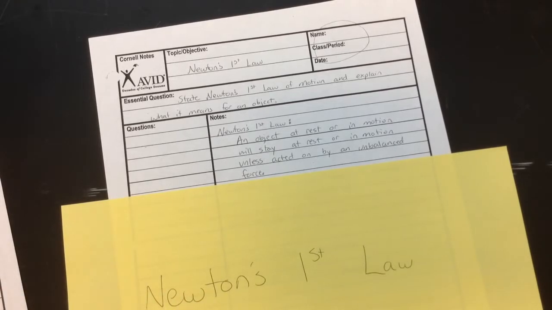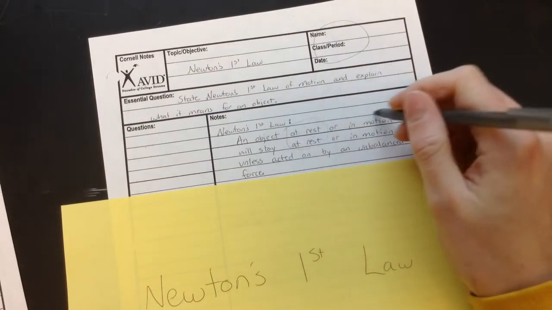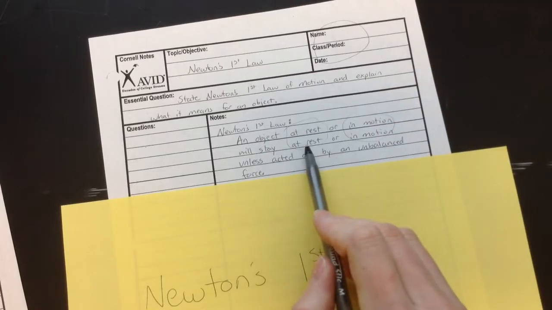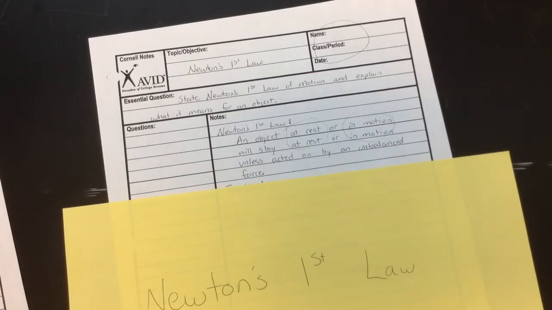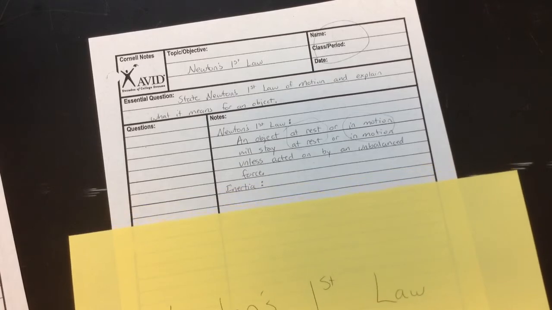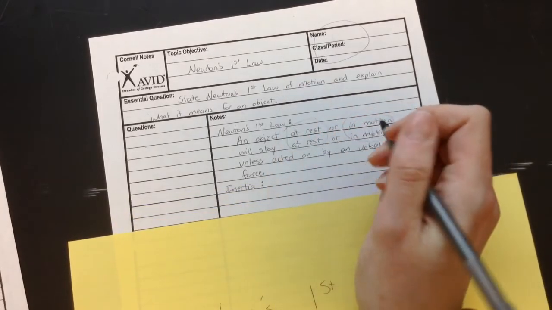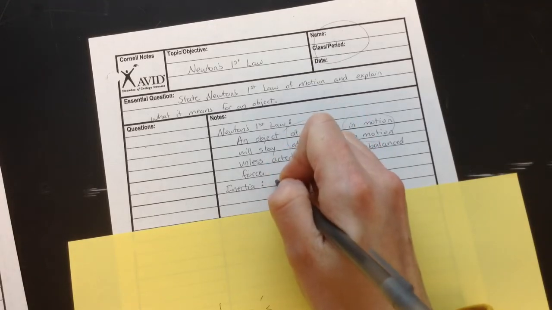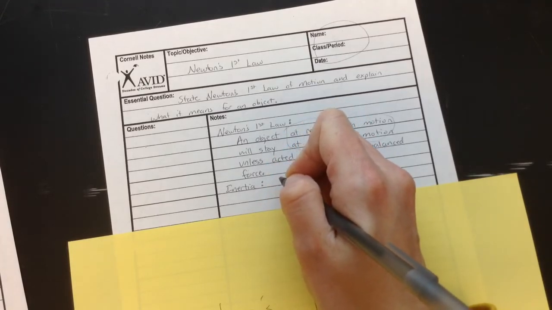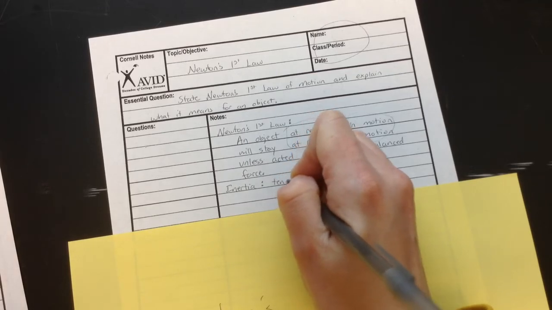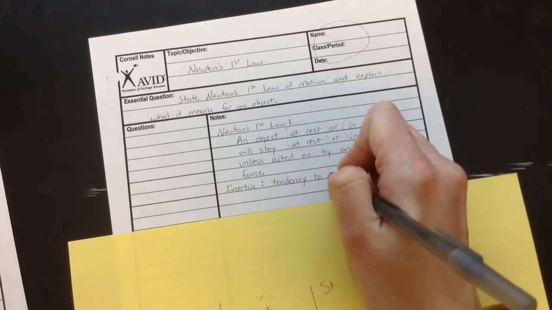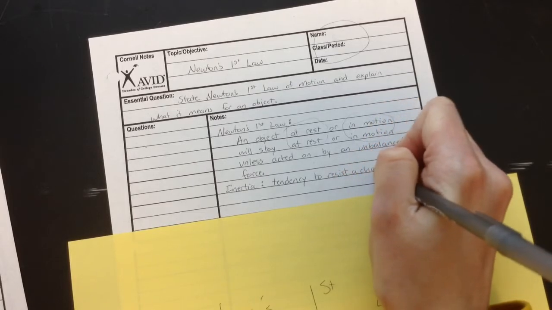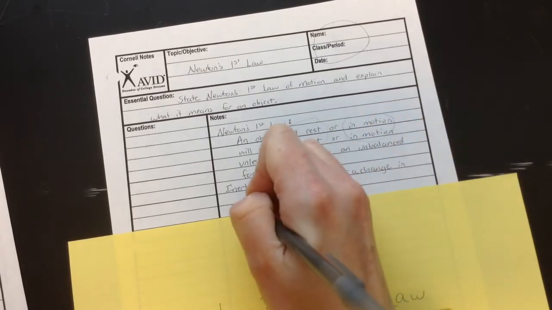An object at rest stays at rest, and an object in motion stays in motion unless acted on by an unbalanced force. So these go together here, these go together here. So whatever it's doing, it's going to stay doing. That's what that means. And Newton came up with this other term called inertia to help us understand what an object is doing. And inertia, it's kind of like hair color or eye color or stubbornness. It is the tendency to resist a change in motion.